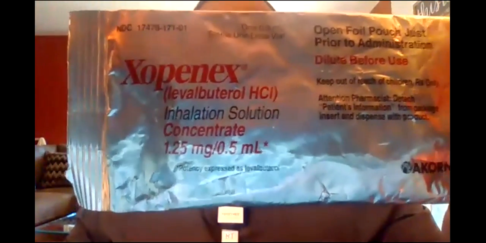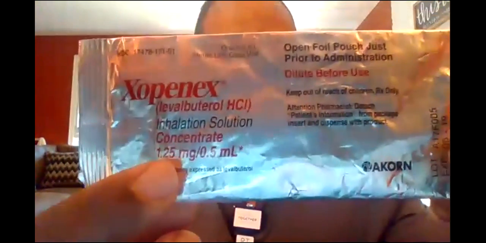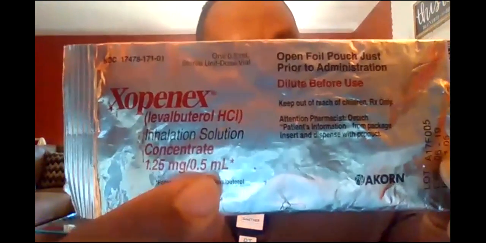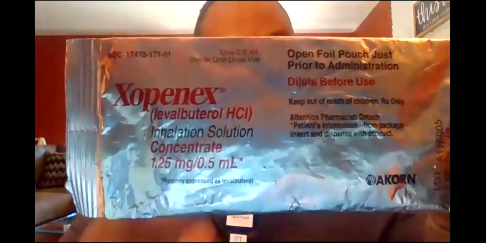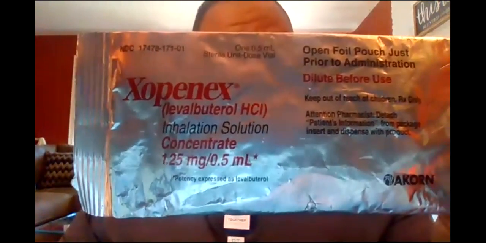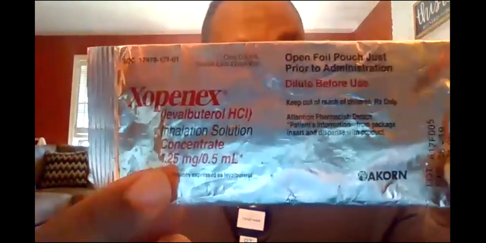This is a 0.25% solution because 0.25% is 2.5 milligrams for every cc, and that's double this, right? So this is saying 1.25 for every half a cc, and we know that 1 cc is how you find out the concentration.